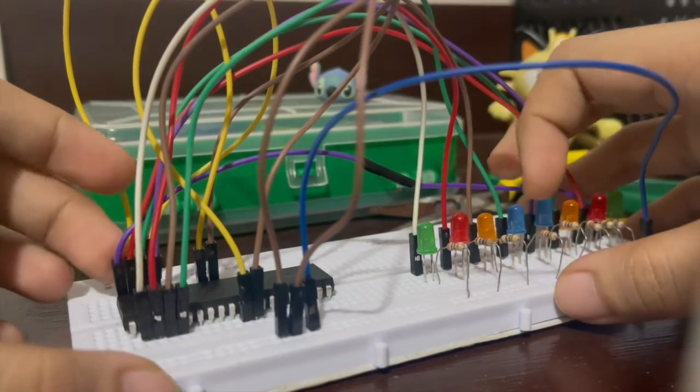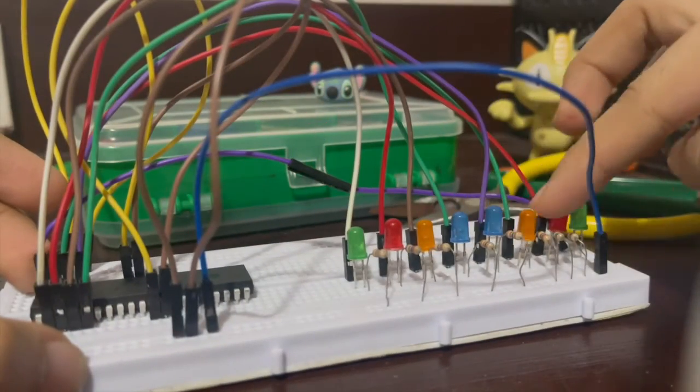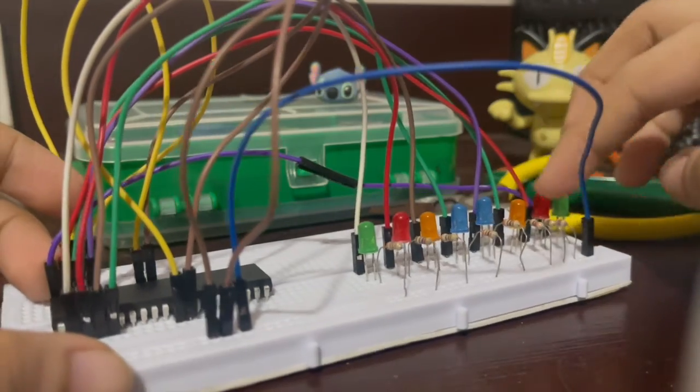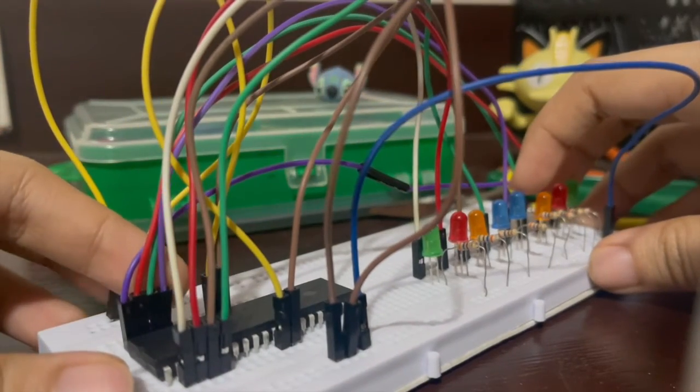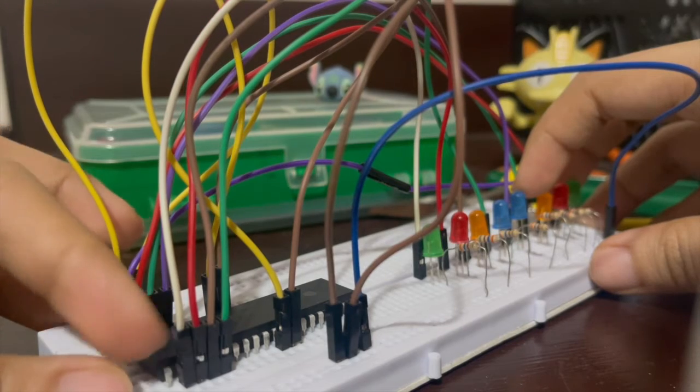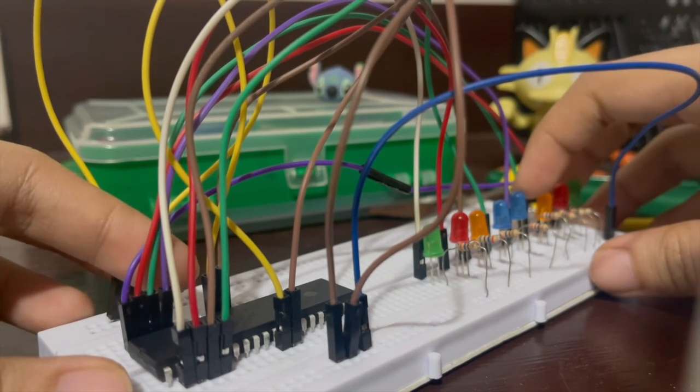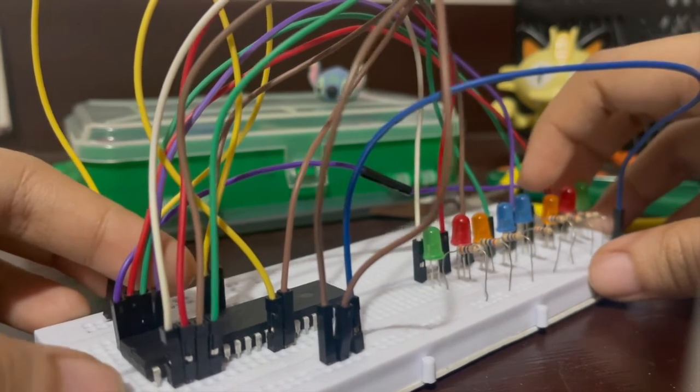And then, moving on to yung last set of colors or LEDs, dito siya sa port B. So, ito RA, ito RB. This is RB4. Connected yung violet.